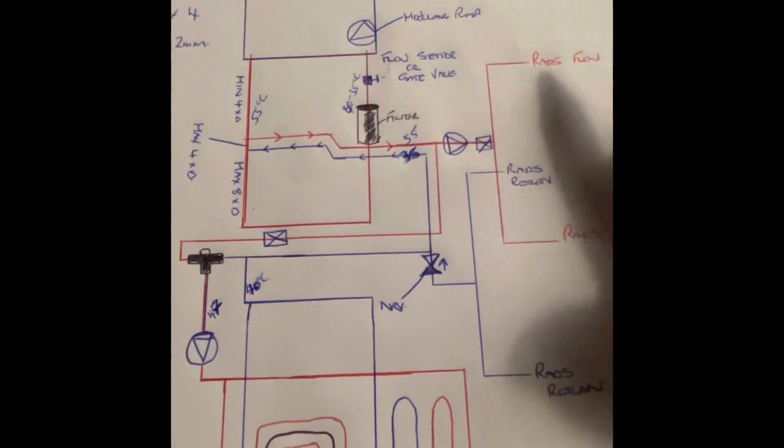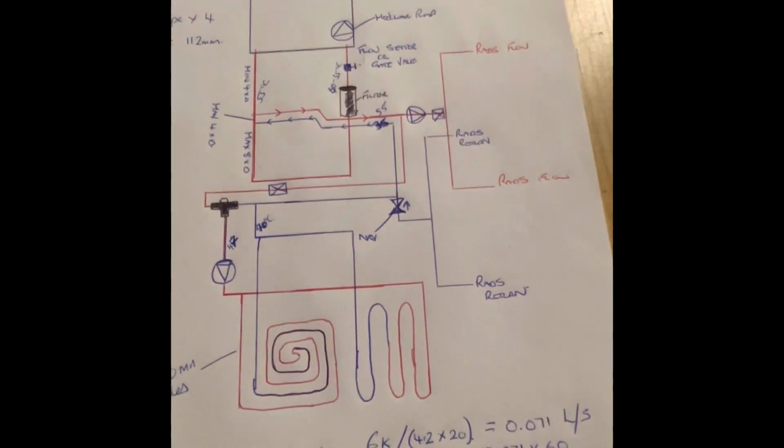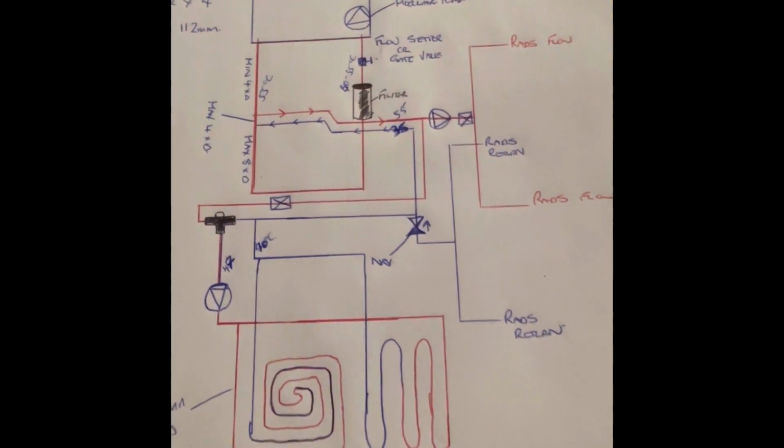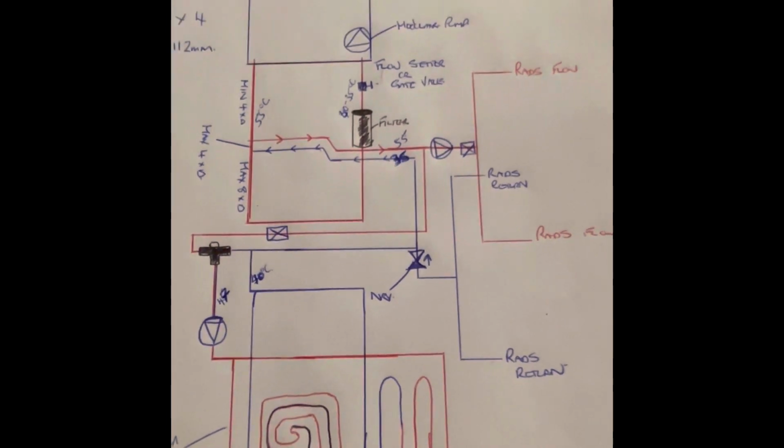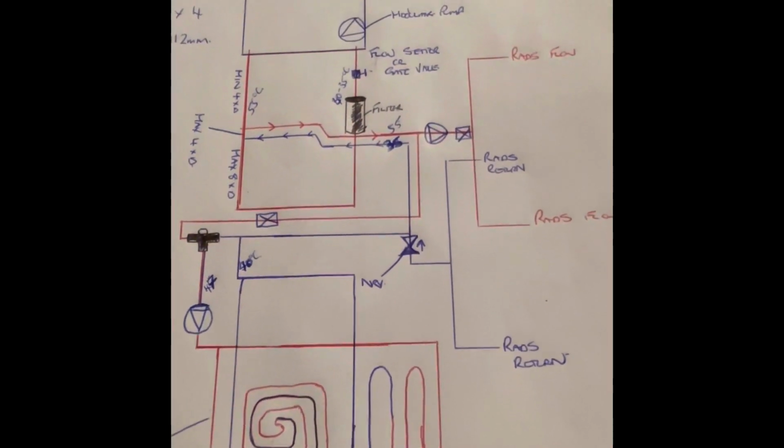Diagram of the underfloor heating job that I've done. Someone commented on the other video and asked for a pipe schematic because I couldn't really see it. So I've drawn it out and I'll try and explain it the best I can.